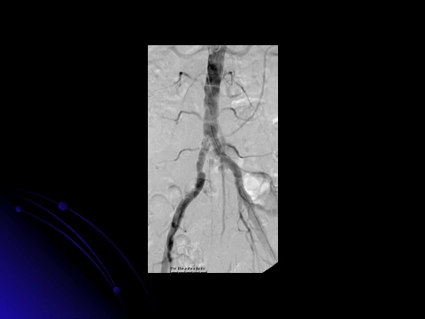that you see. The renal arteries are well visualized. There are lumbars that are prominent but unremarkable. The inferior mesenteric artery is patent. There is a 70% stenosis in the right common iliac artery. It is heavily calcified and irregular as well.